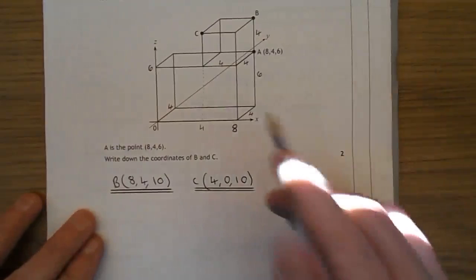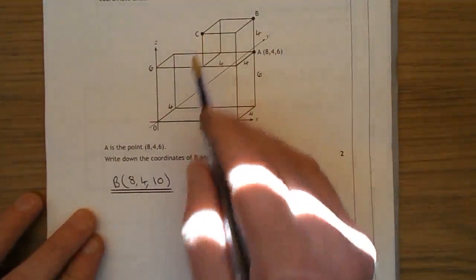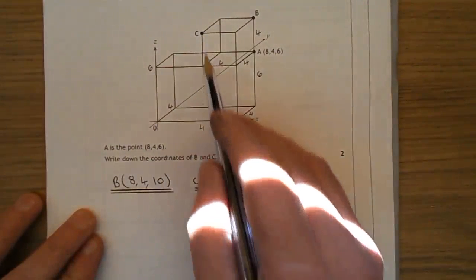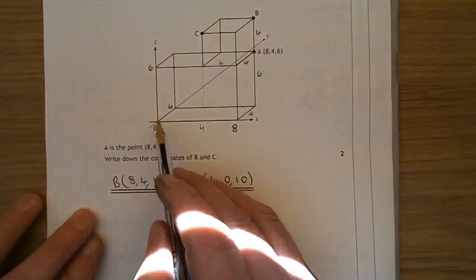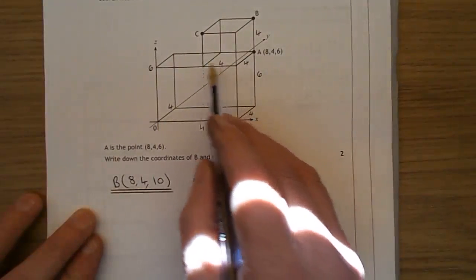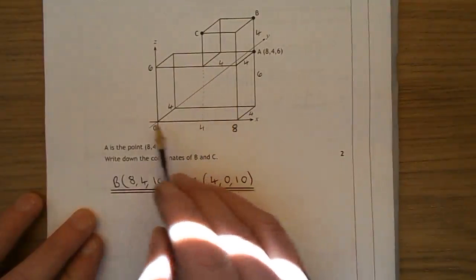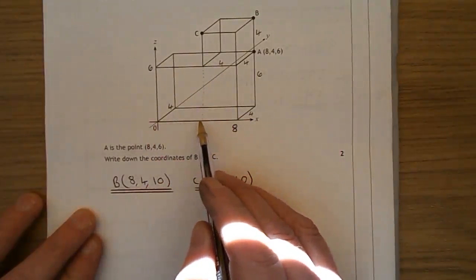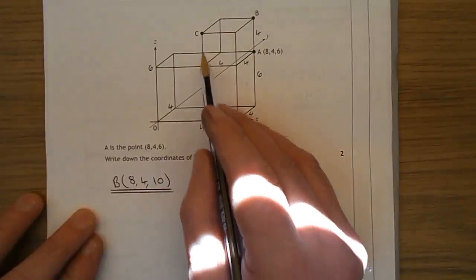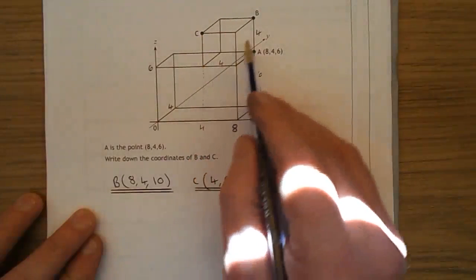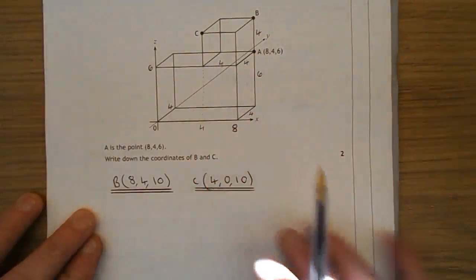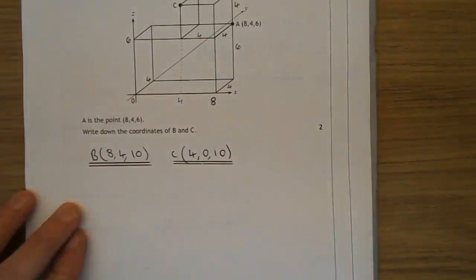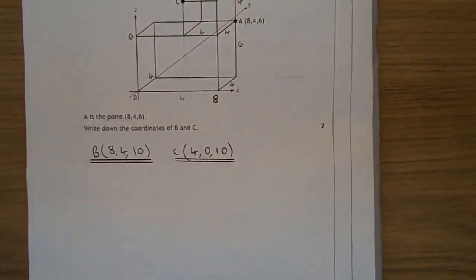We now look for C, there it is there. Okay, how would you get from the origin to C? And that's its coordinate. Well, you would go 4 along, with that being 8. You wouldn't go back along the Z at all. And you would go 6 and the 4 that we did earlier on. Same height as B, so that's going to be (4, 0, 10).